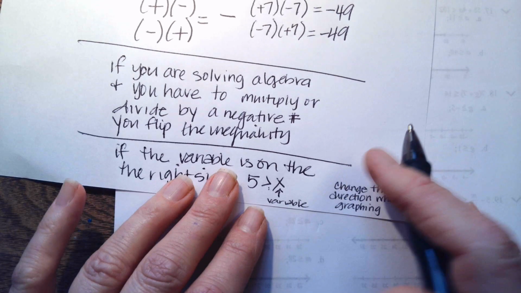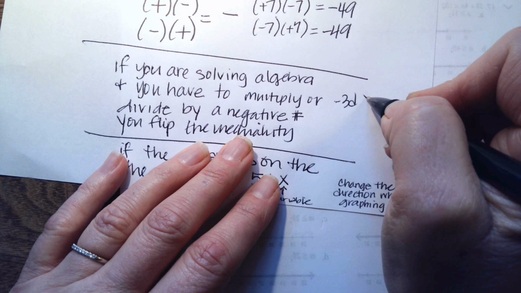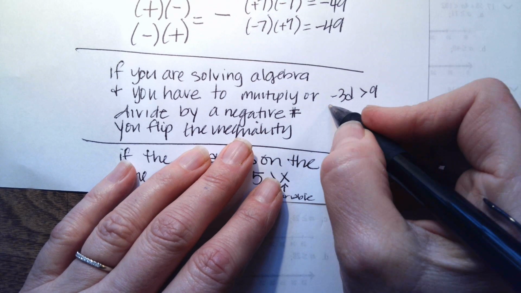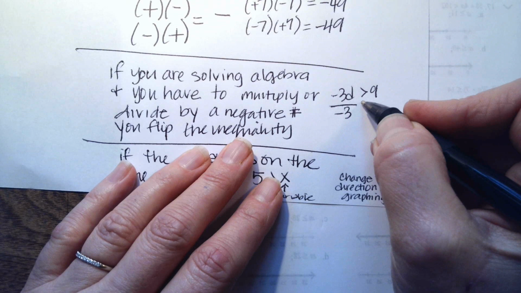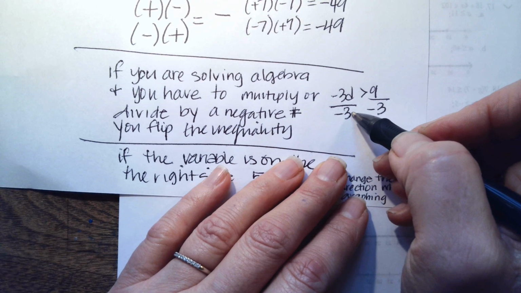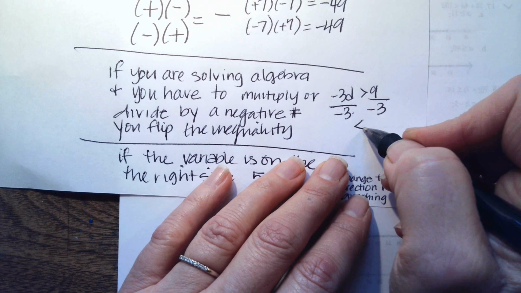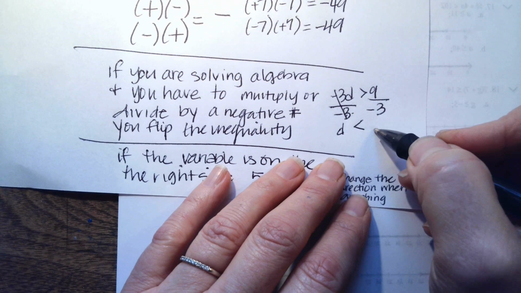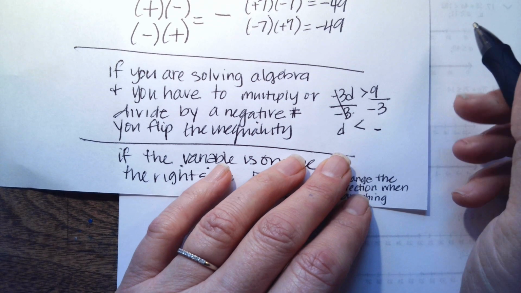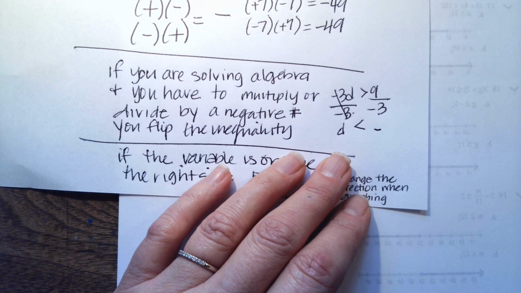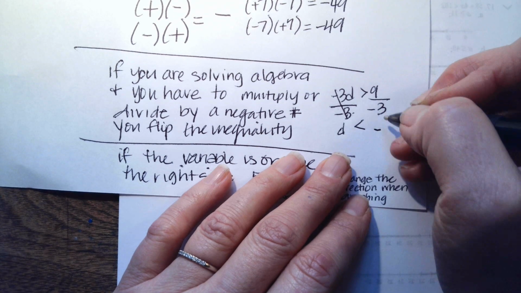This one is -3d. They're multiplying, so I divide by -3. Anything I do to one side, I do to the other. Because I'm multiplying or dividing by -3, I flip my inequality. What's left on this side is d. We have a positive and a negative, and I know that when I'm dividing by a positive and negative, my answer is going to be negative. 9 divided by 3 is 3.